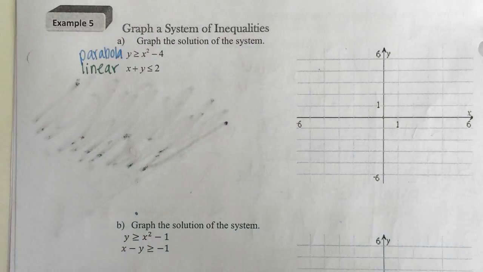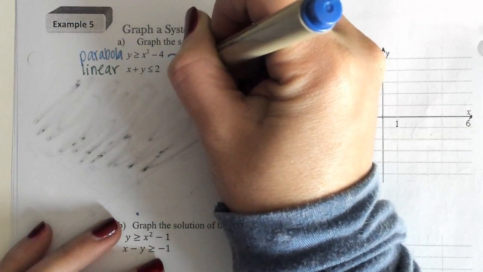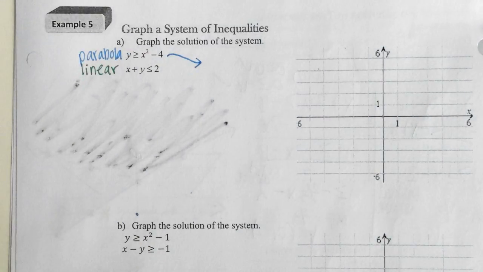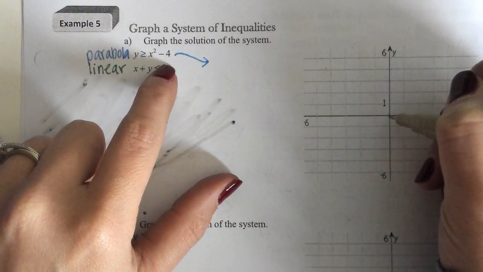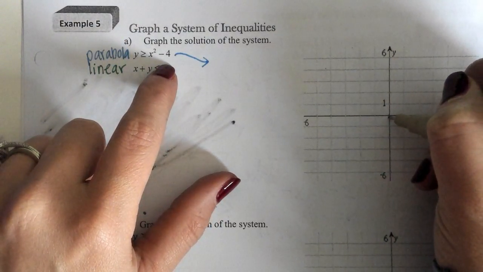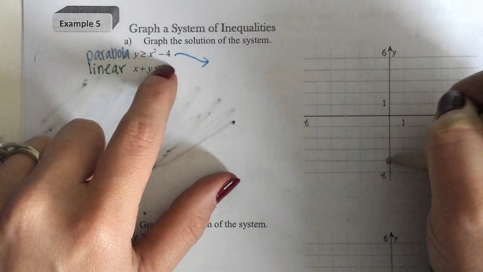For this one, it would help if you remember the parent graph, but if not, we can make a table. Does anybody remember where the parent graph is centered? 0, 0. Okay, what does the negative 4 move it? 7, 4. Good. So go ahead and draw a point at 1, 2, 3, negative 4.